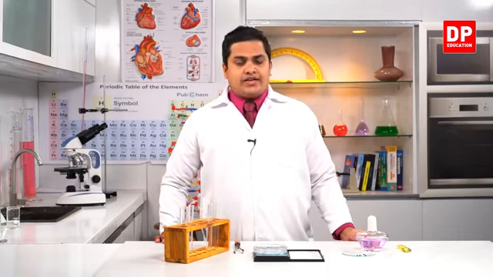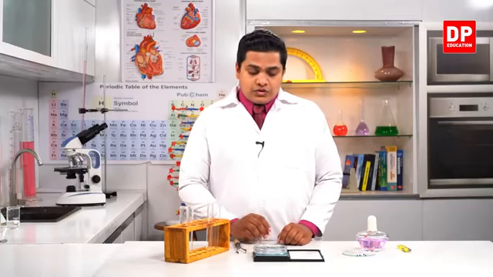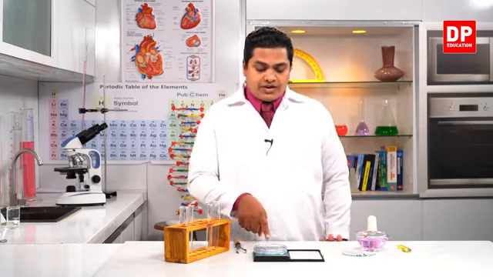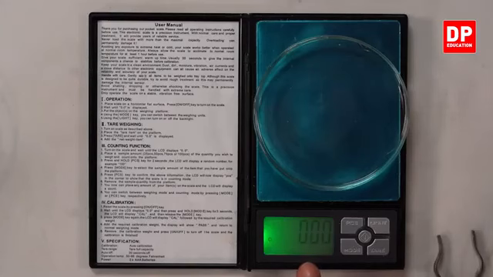So I have these materials. First of all, here I have a balance. This is a digital balance, and it is very sensitive. We can measure up to 2 decimal places, and here you can observe it's printed grams, G. So here the mass is given in grams. Very sensitive digital balance. On the balance there is a petri dish, and you can observe now the scale is at 0.